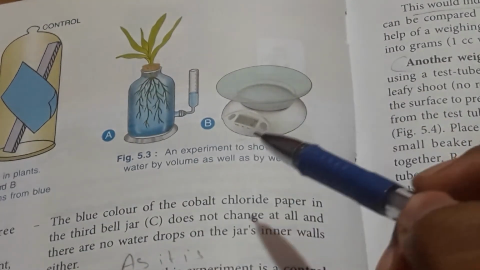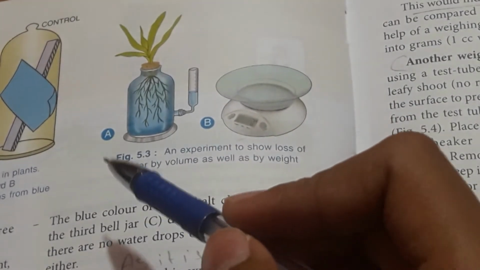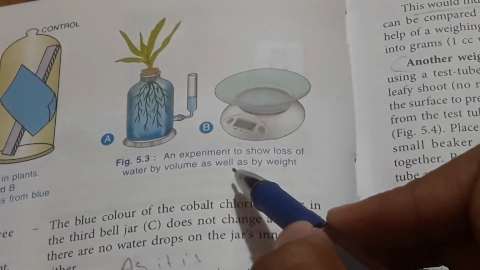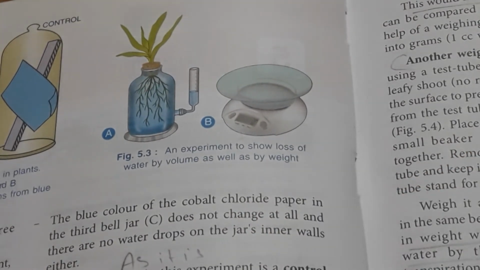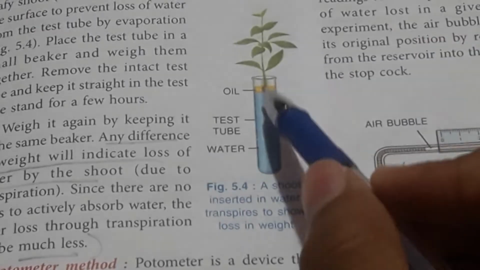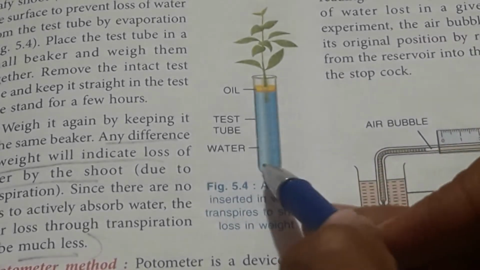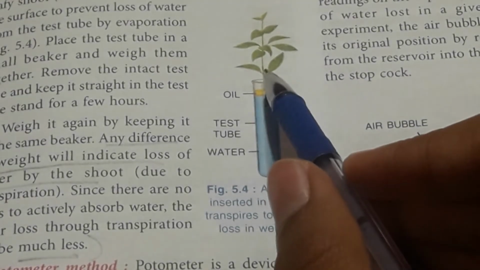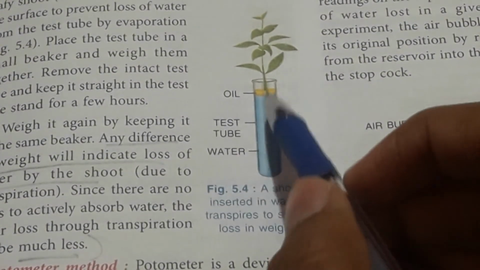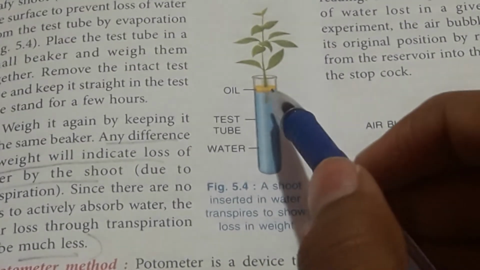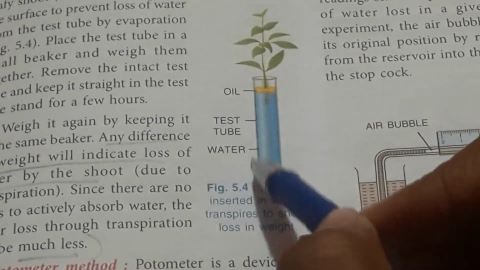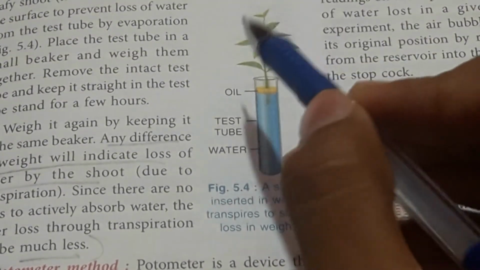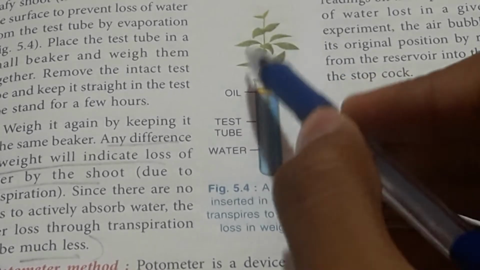You can also make another weighing method. Take a small test tube and fill it with water. Now pour some oil at the top and place a stem which has no roots. By pouring oil, no evaporation occurs from these parts. The evaporation can occur only from the leaves and other aerial parts.